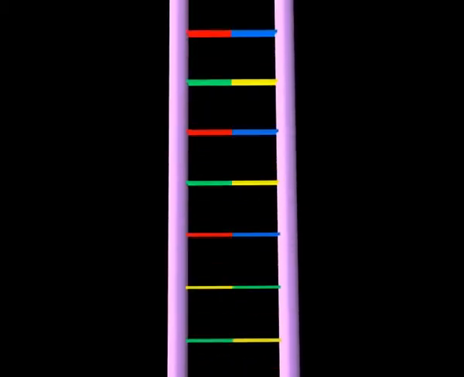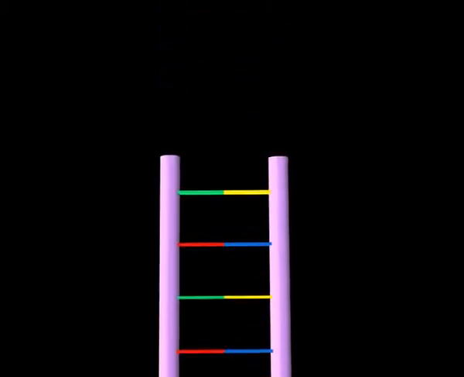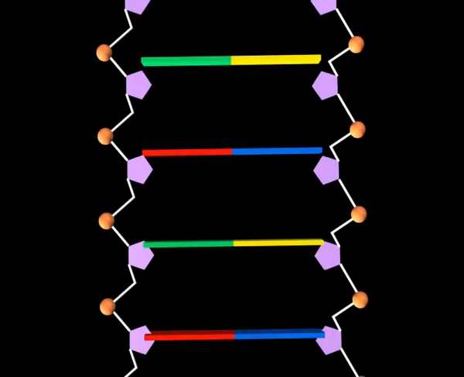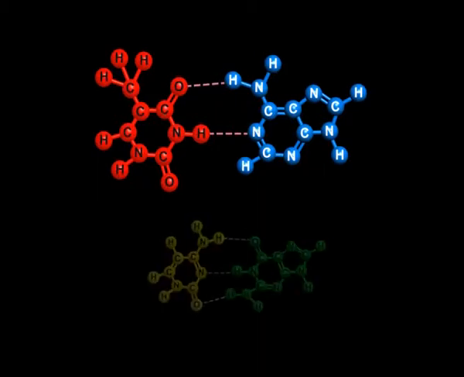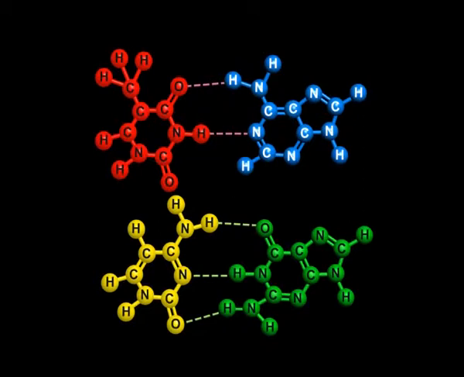They form pairs with bases on the opposite strand in such a way that a pyrimidine base attached to one strand is always paired with a purine base attached to the opposite strand. Base pairing is facilitated by formation of hydrogen bonds between complementary bases.